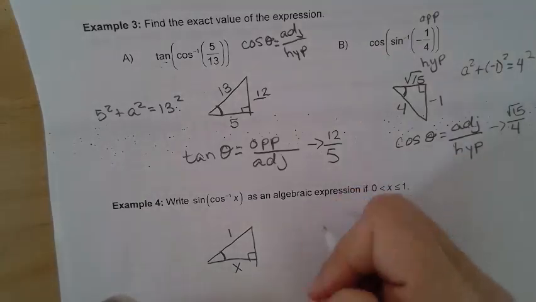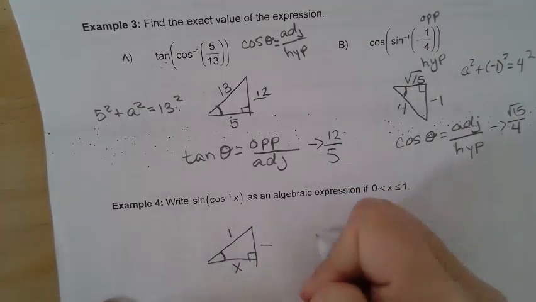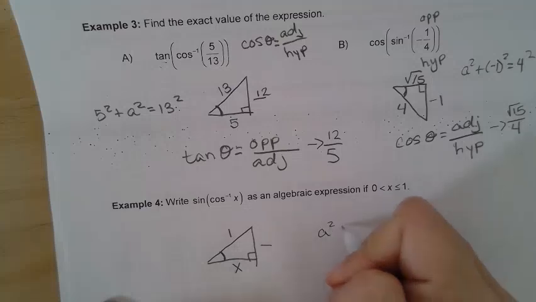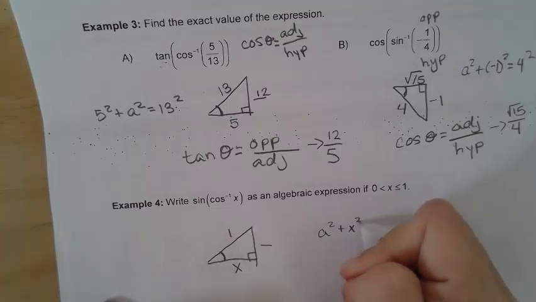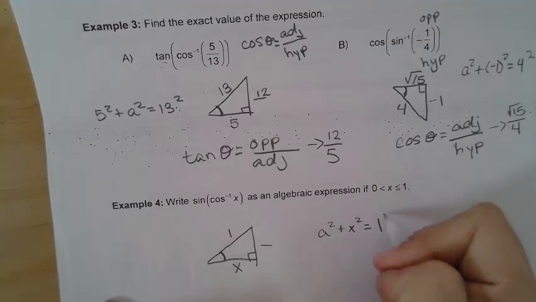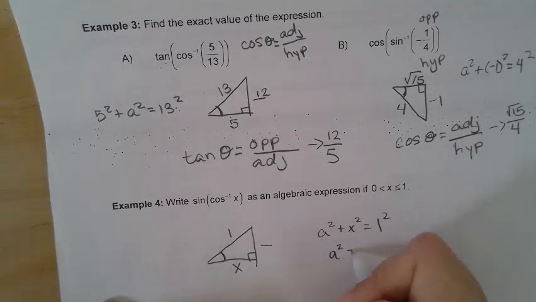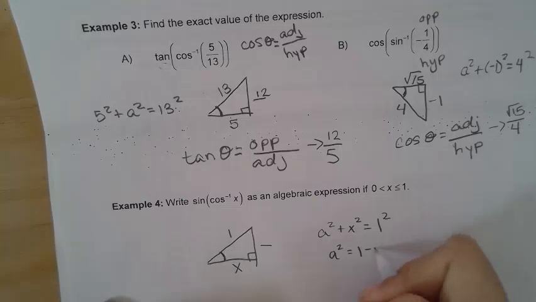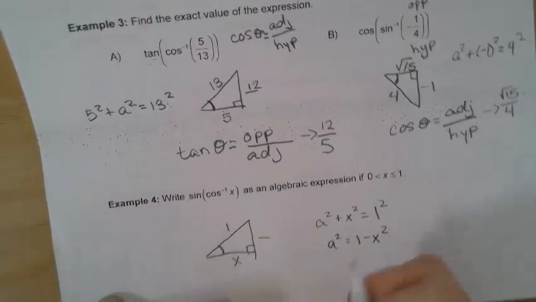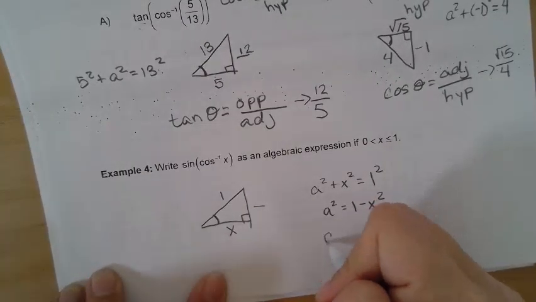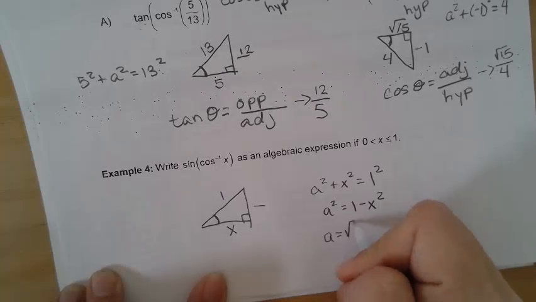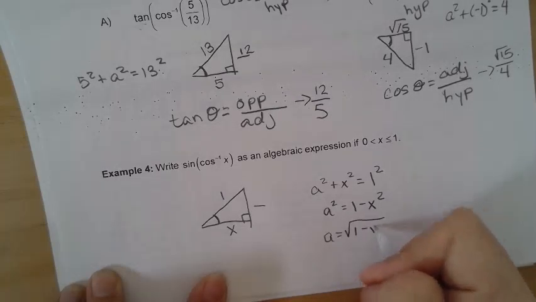Use the Pythagorean theorem to find your missing side. So we'll go a squared plus x squared equals 1 squared. So a squared equals 1 minus x squared. Get rid of the square, we get a equals the square root of 1 minus x squared.